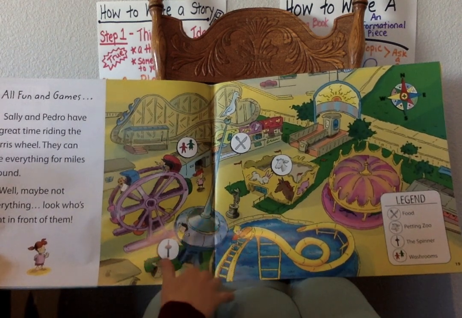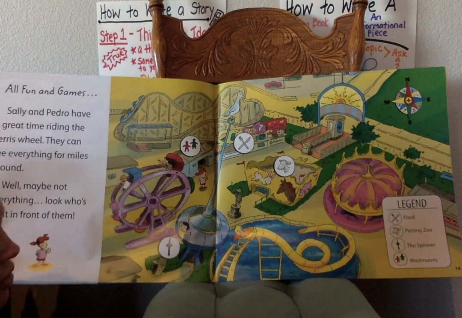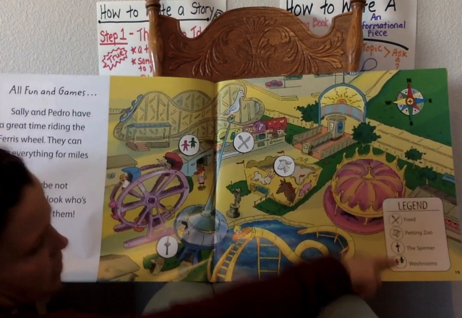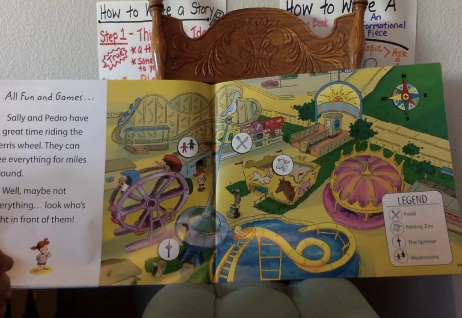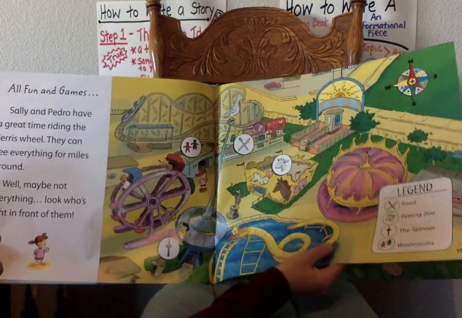Again, pause it here. I want you to find the compass rose. And then I want you to go to your key or your legend. And I want you to find all of these things on the map. Okay, the symbol represents food, petting zoo, the spinner, and washrooms. Washrooms are bathrooms.